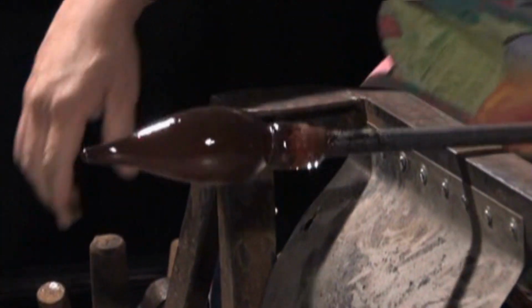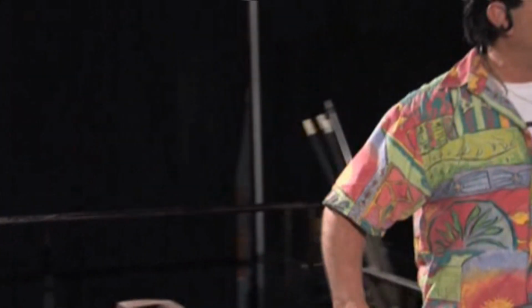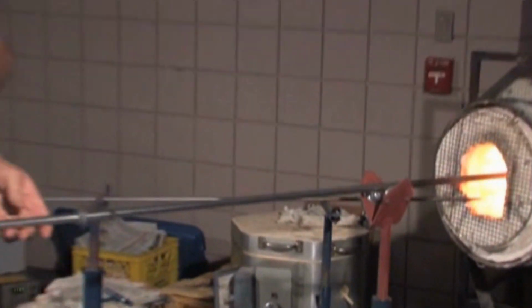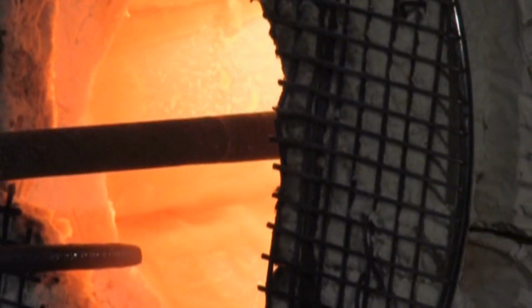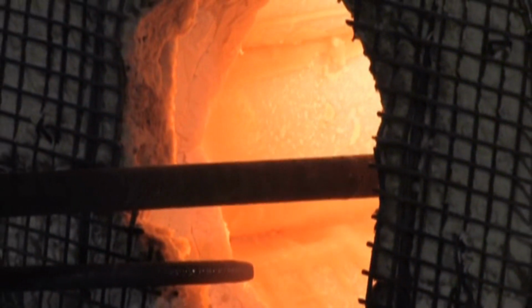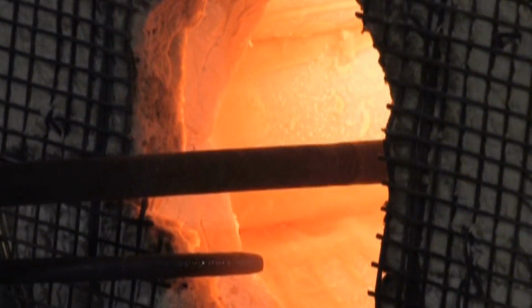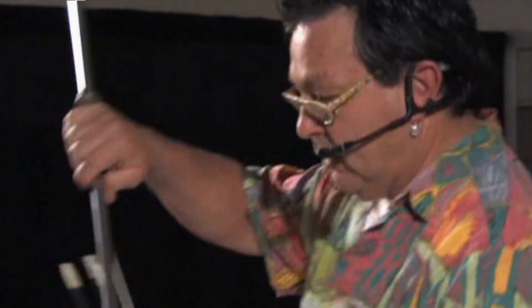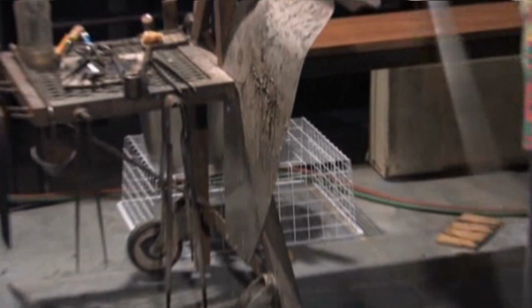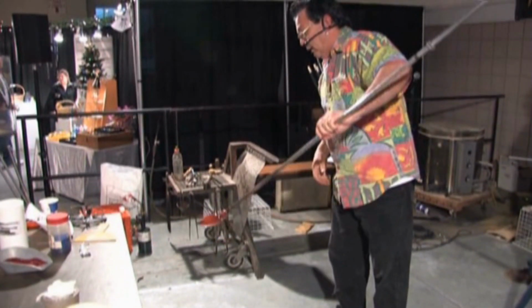There are some glasses that hold the temperature a long time. Other ones that really cool off quite quickly. So I'm reheating it, trying to get the glass malleable again. You can hang it down. You can actually move it around. You can swing it, elongate it.